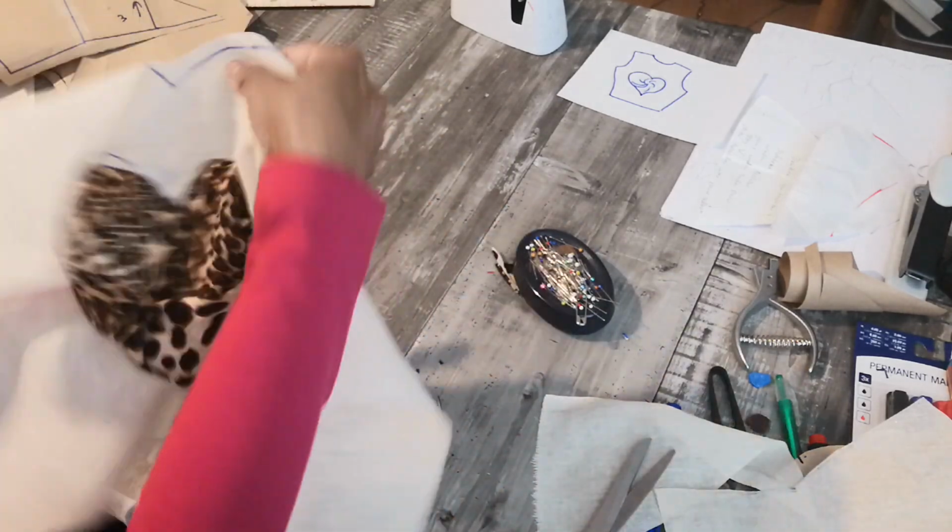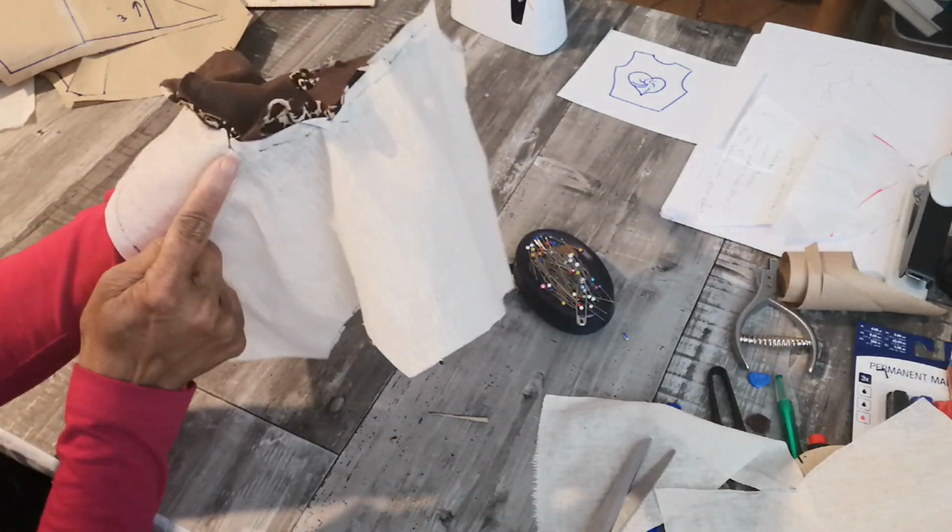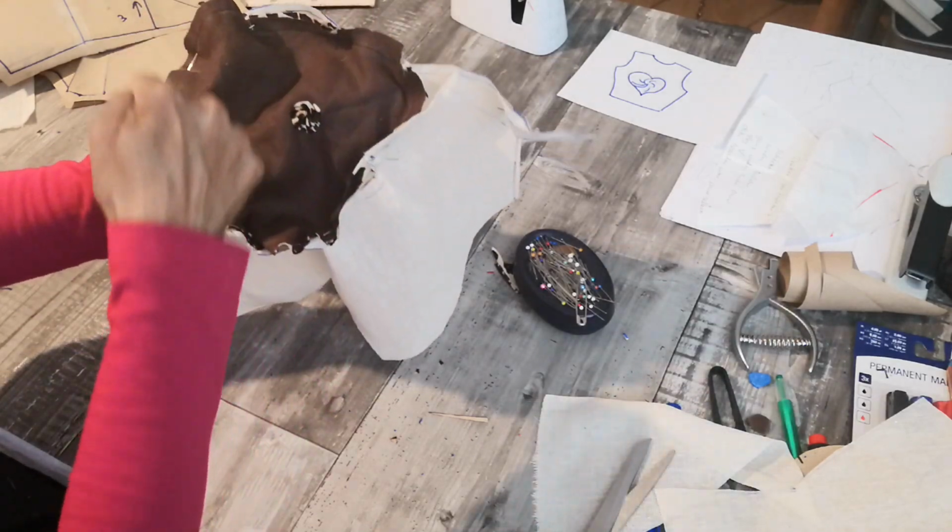Look, you have to match all notch marks together from here on here and sew all around.